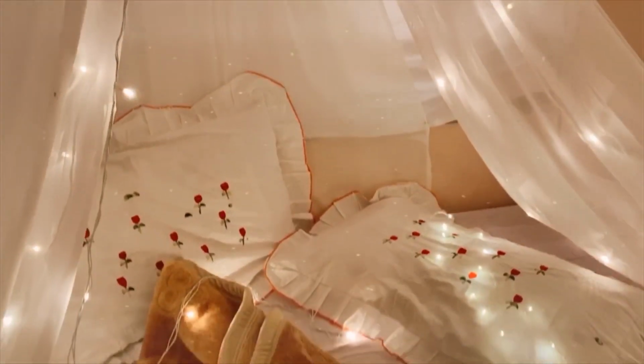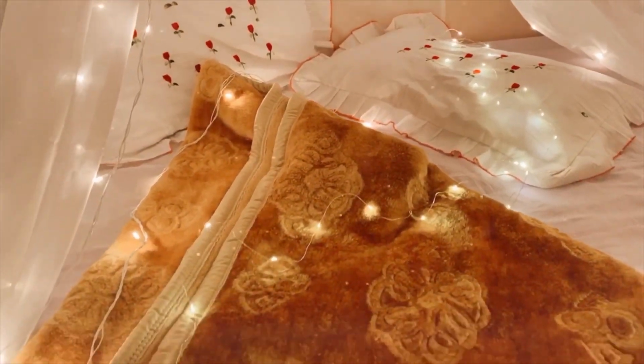Look how the pretty setup is. Now I'm going to sit and click some pictures.